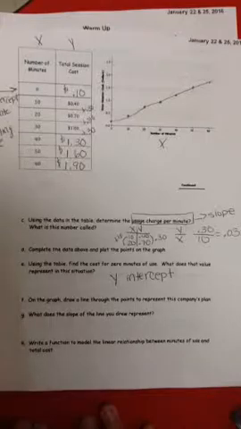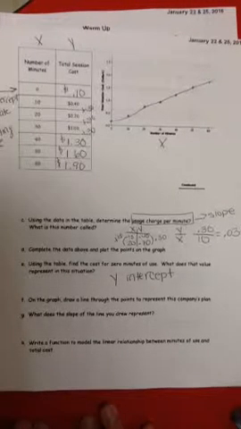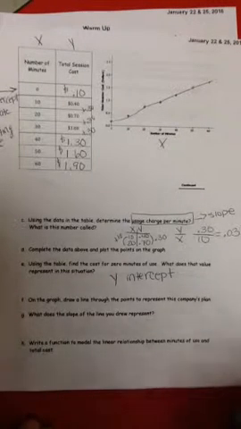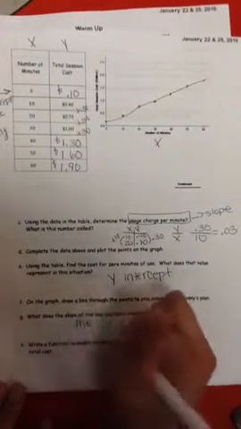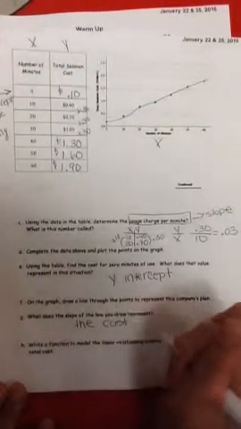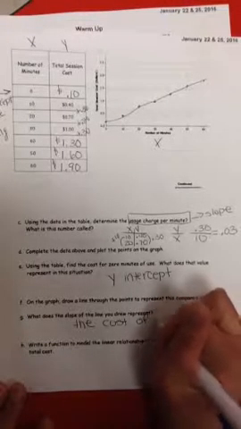What does the slope of the line you drew represent? Basically it represents what we've been trying to figure out. How much it's going to cost per minute. So we're going to say the cost of minutes.